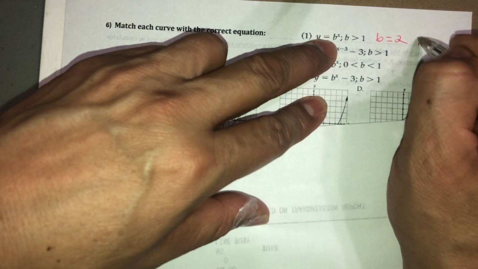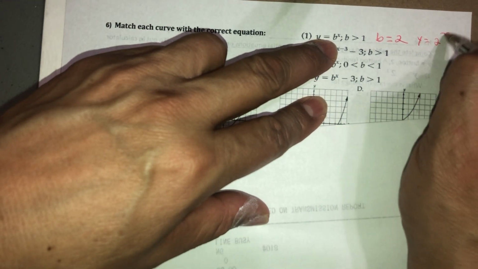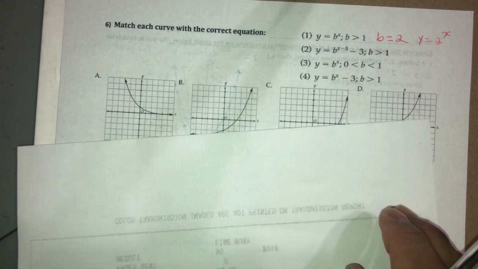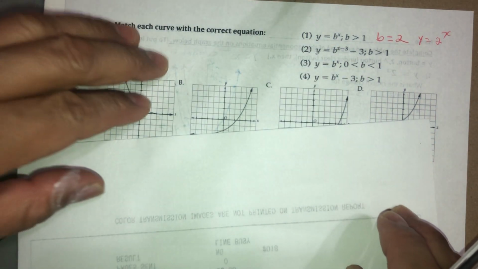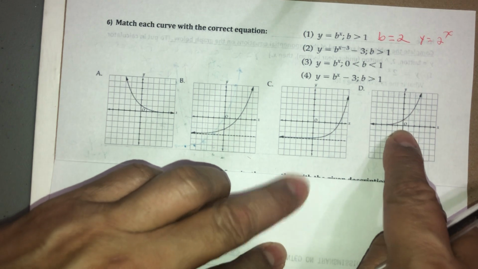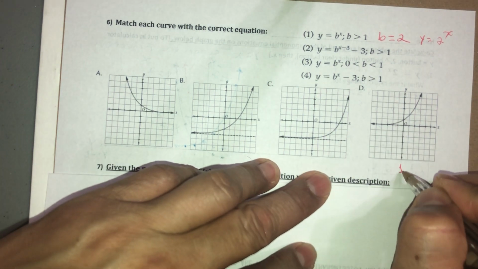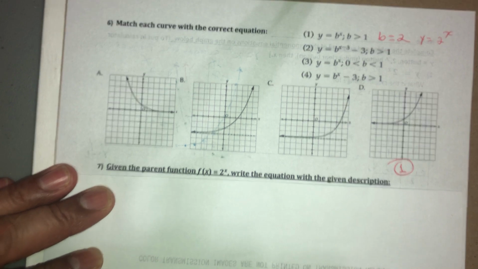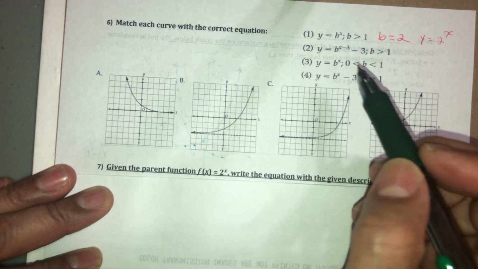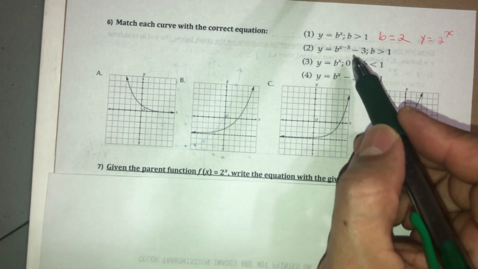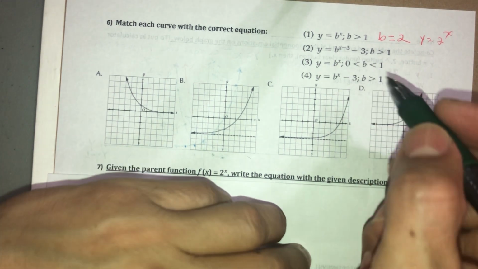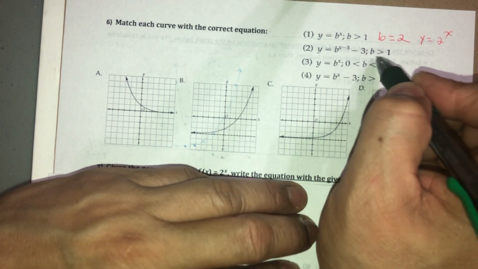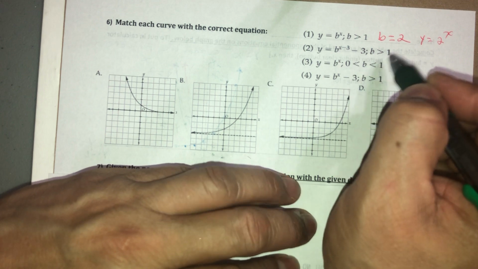This is like saying now the equation becomes y equals 2 to the x. And if you notice, that's the main function. All right, so the graph of the main function is this one. So that should be number 1. Okay? Now, this one is a little easier, guys, because according to this equation right here, remember, the only thing is that b had to be greater than 1.